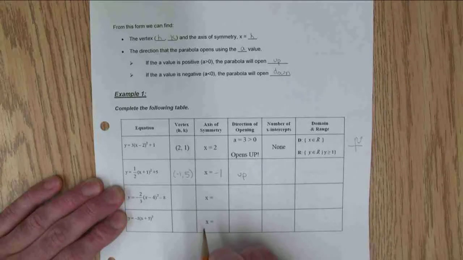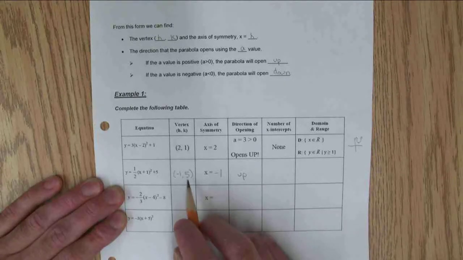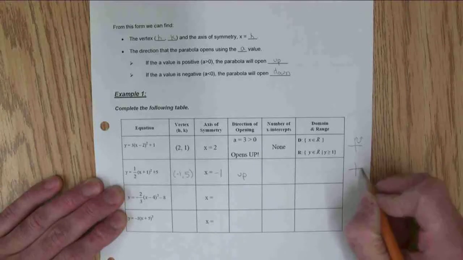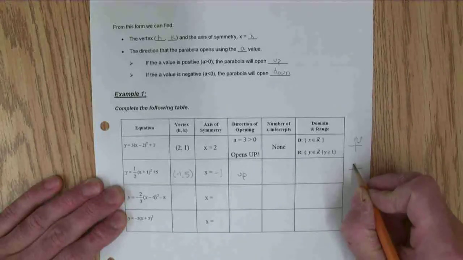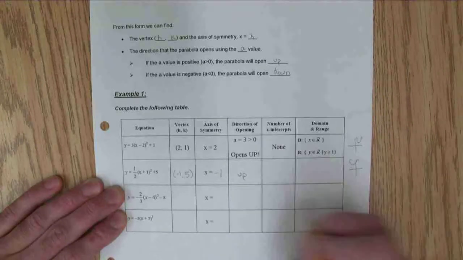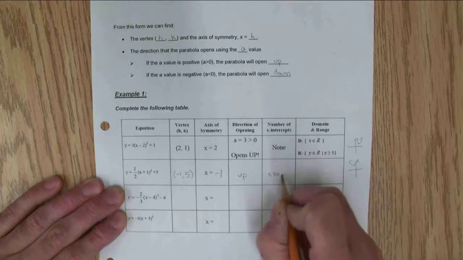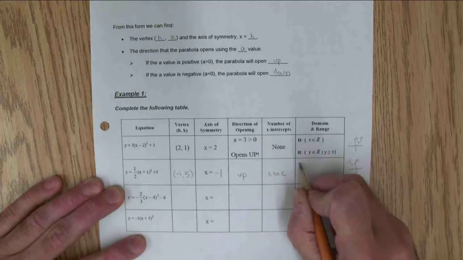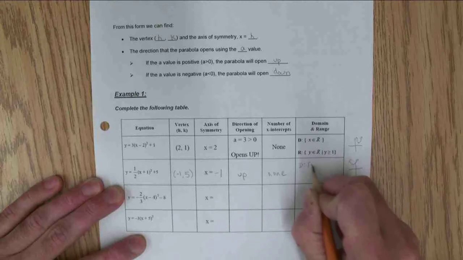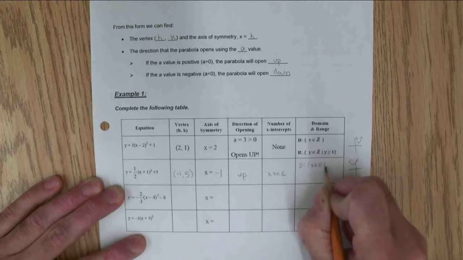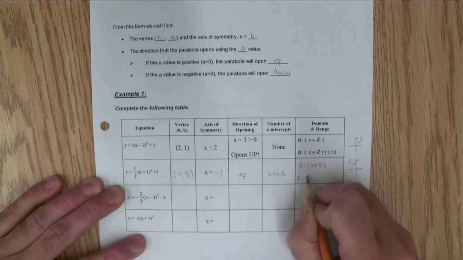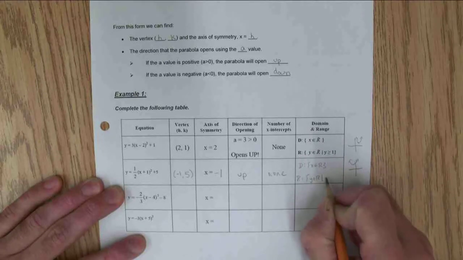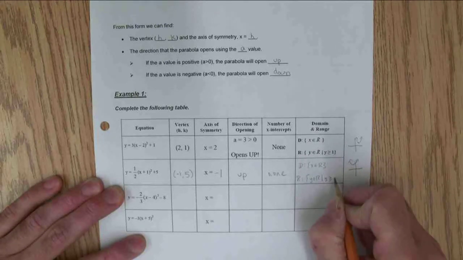Because it opens upwards and has a vertex up here, it's not going to have any x-intercepts. The domain can be anything, and the range is y greater than or equal to 5.